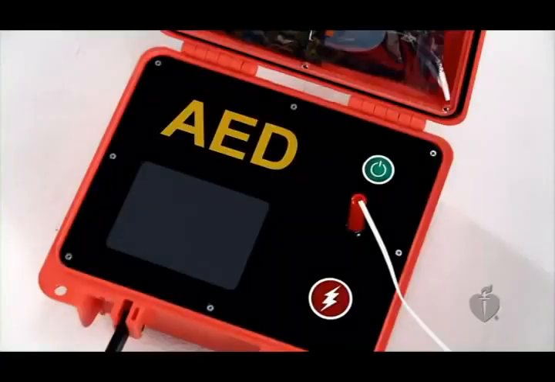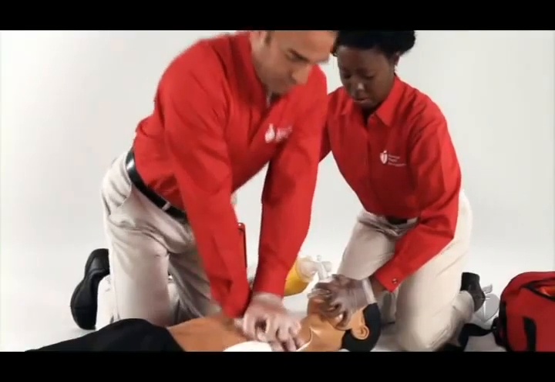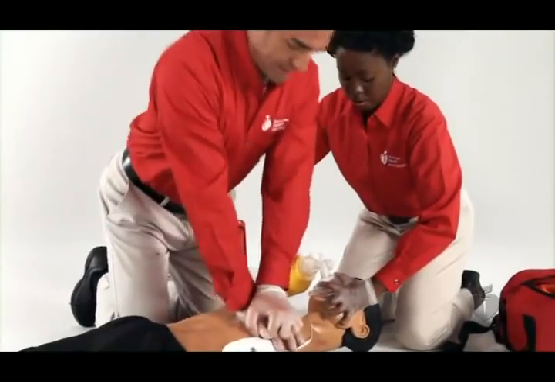No shock needed. When the AED indicates no shock advised, you do not check the pulse first, you immediately start chest compressions again. There are also some special situations you'll need to consider when using an AED.